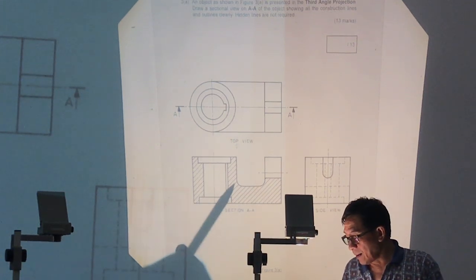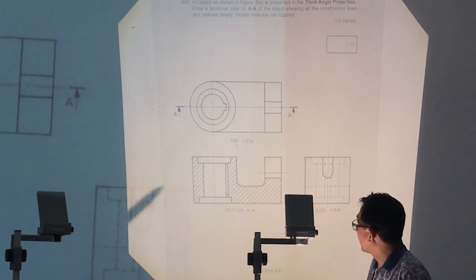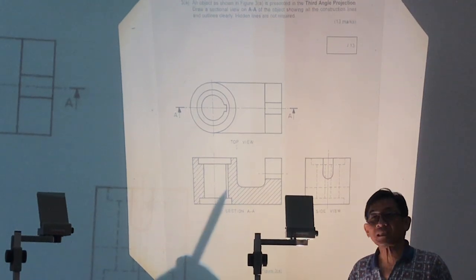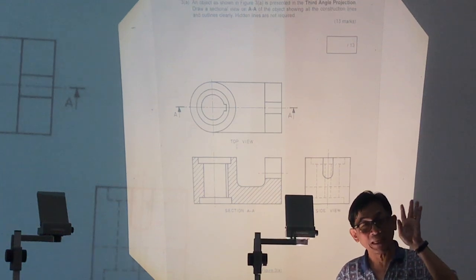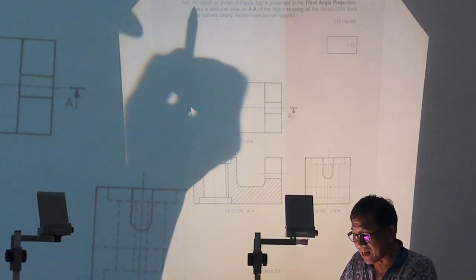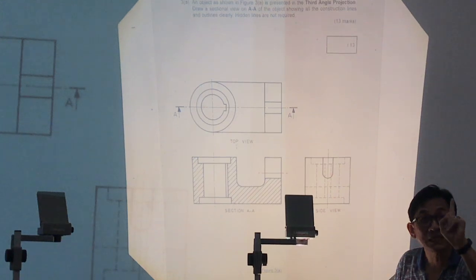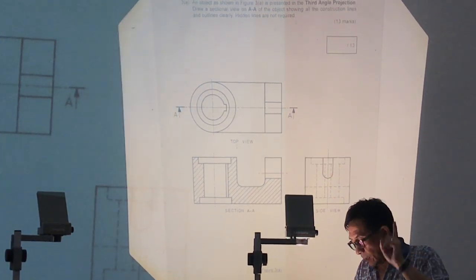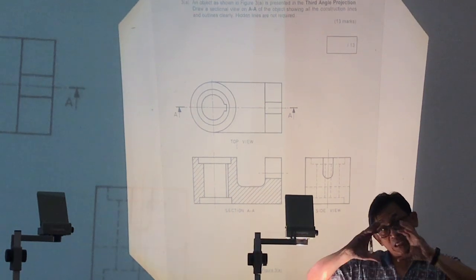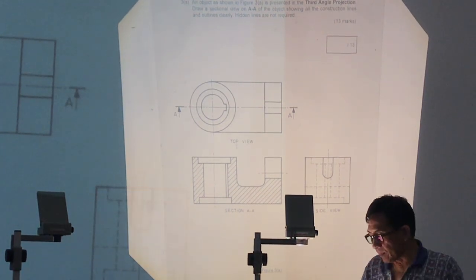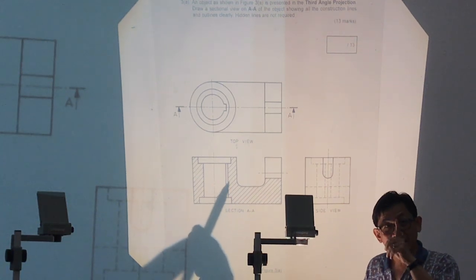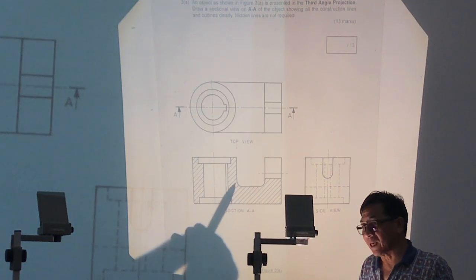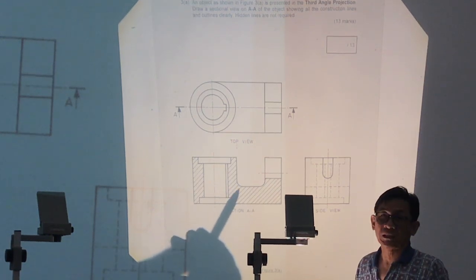Now, rule of thumb. As a mechanical designer, when I put an object here, that means one piece, a complete cast, one piece. And as a mechanical engineer or designer, you don't design objects with corners.